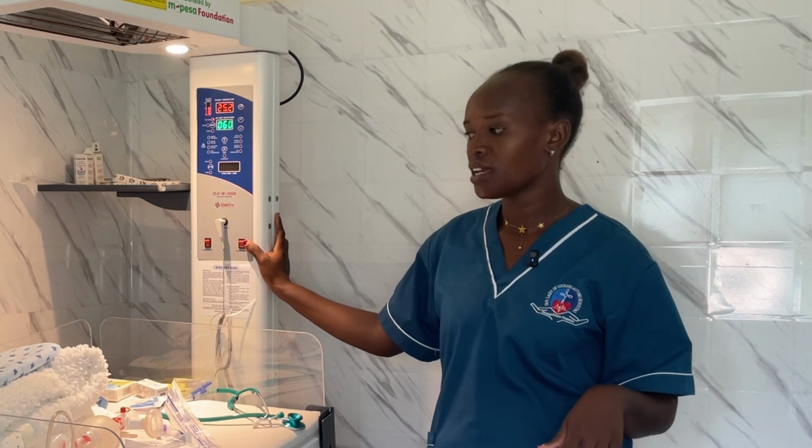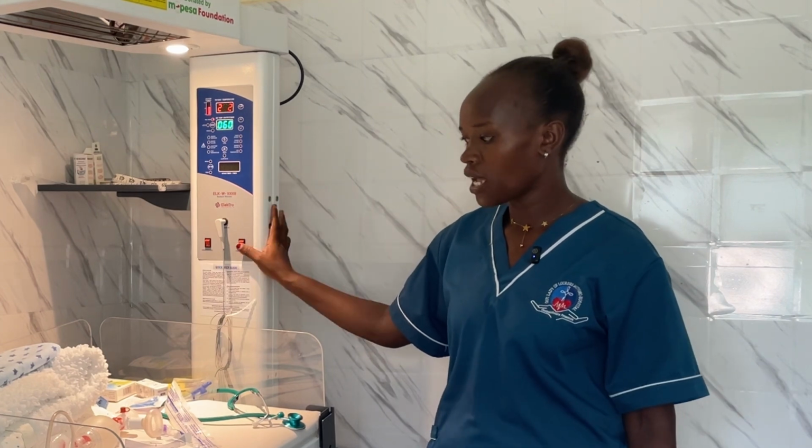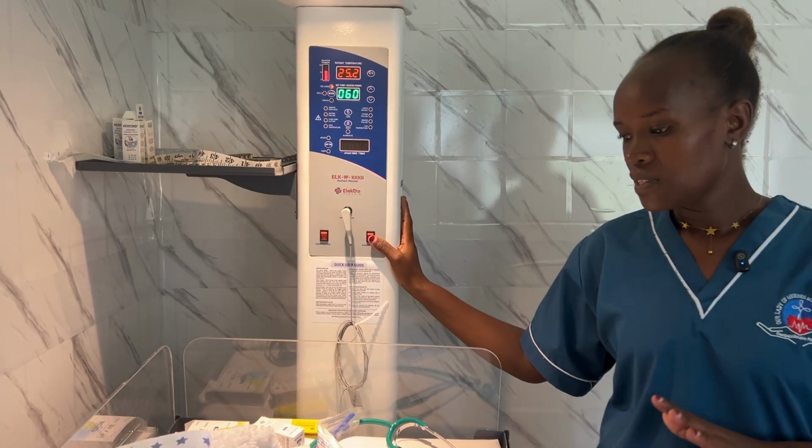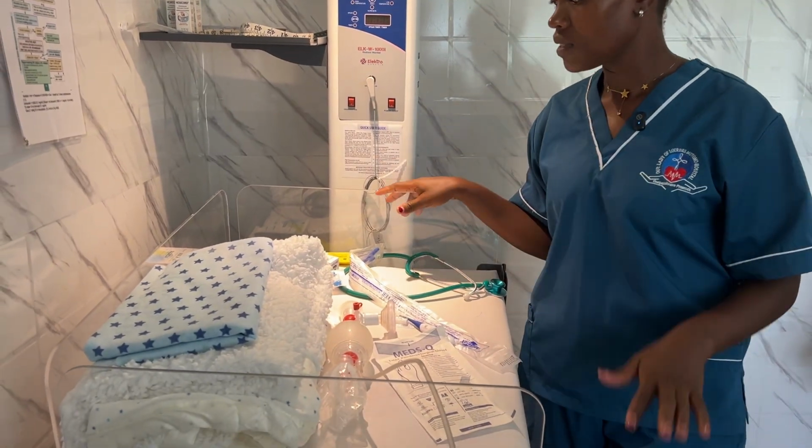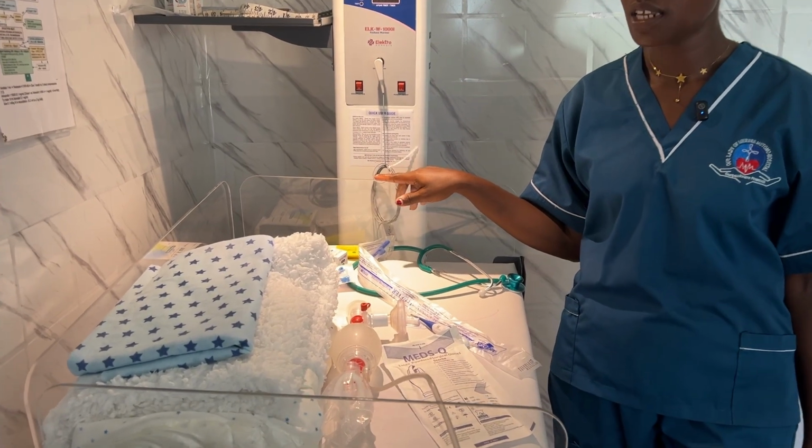Most of the times when the babies are born, they're adapted to the environment in the uterus, and when they get out, they are at risk of hypothermia. So you should have your Resuscitaire working well and have all the equipment ready for the reception of the baby. So these are some of the things that you should have when preparing for the delivery.